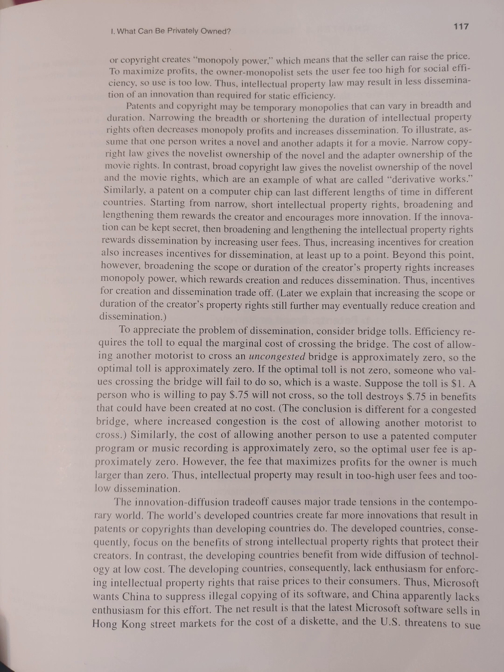If the optimal toll is not zero, someone who values crossing the bridge will fail to do so, which is a waste. Suppose the toll is $1. A person who is willing to pay 75 cents will not cross. So the toll destroys 75 cents in benefits that could have been created at no cost. The conclusion is different for a congested bridge, where increased congestion is the cost of allowing another motorist to cross.